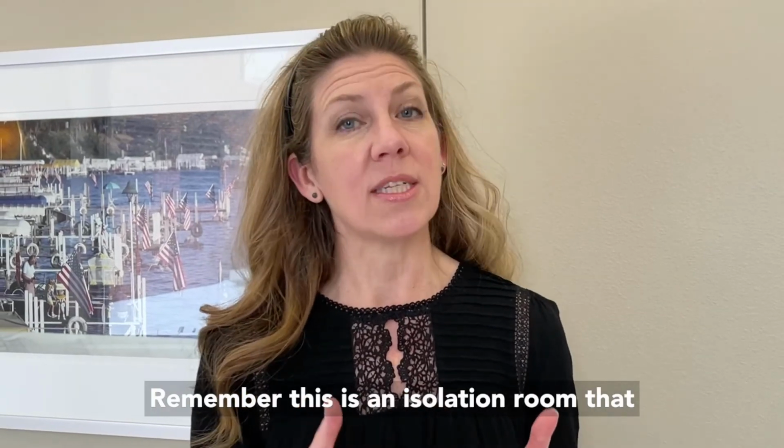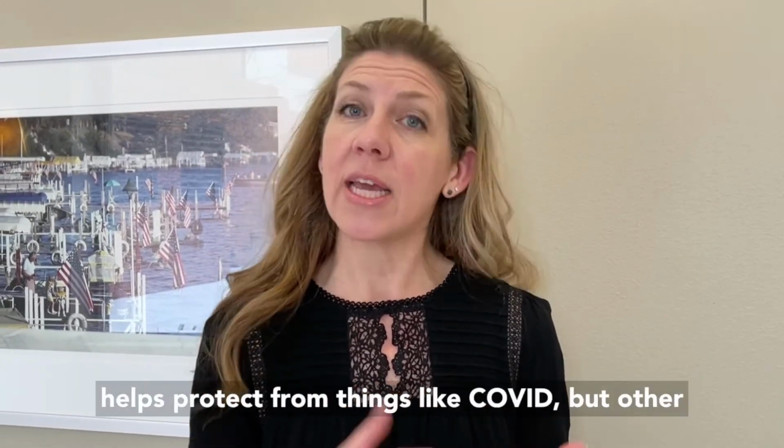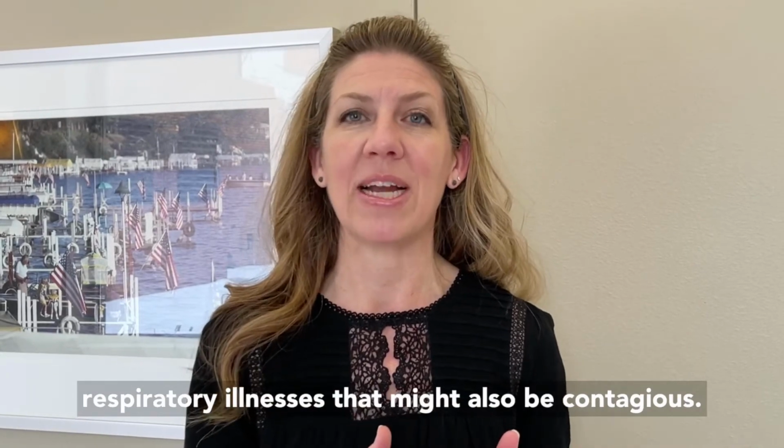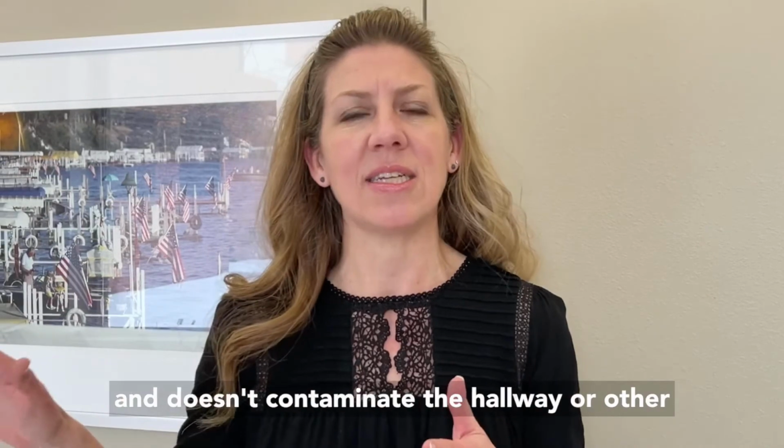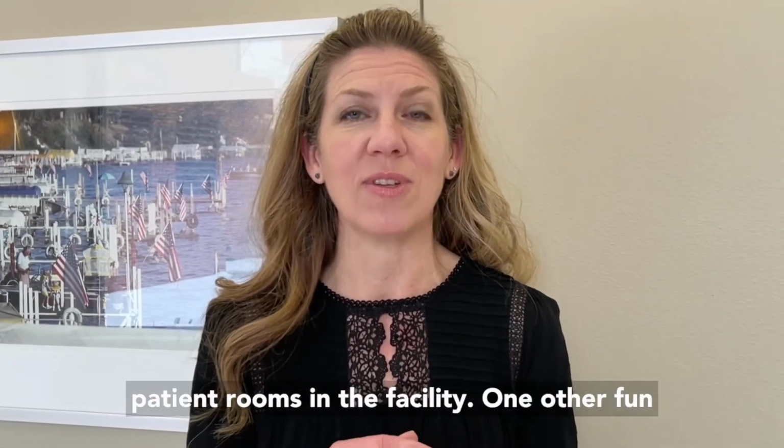Remember, this is an isolation room that helps protect from things like COVID, but other respiratory illnesses that might also be contagious. So it keeps those things in the patient room and doesn't contaminate the hallway or other patient rooms in the facility.